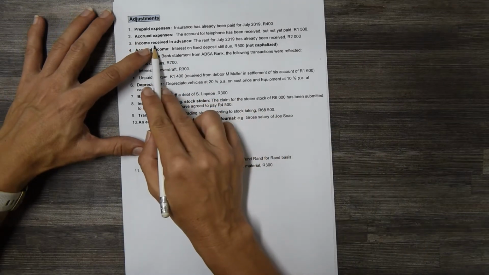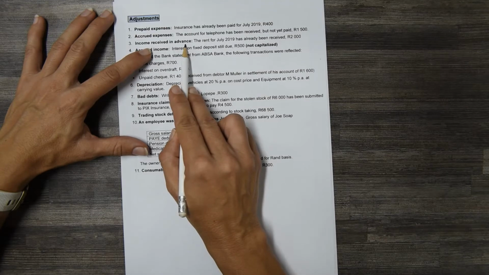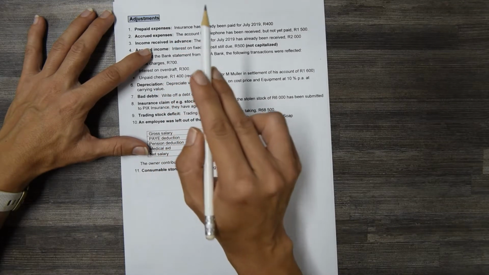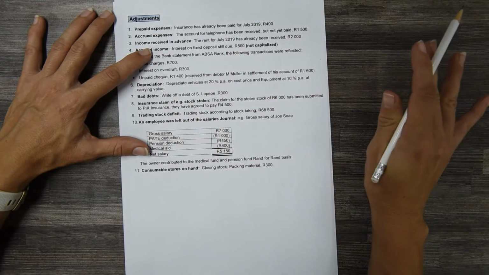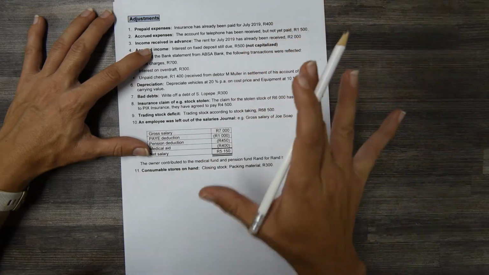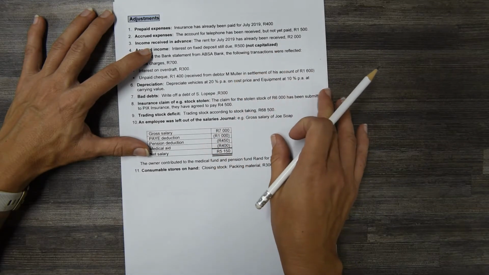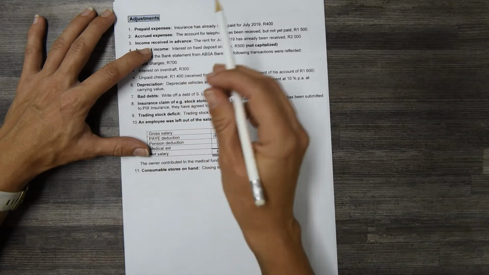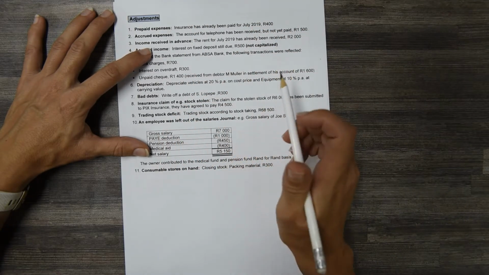The next transaction. Income received in advance, otherwise known as deferred income. It means that I've already received an income that applies to the next financial year. So it must not be included in this financial year. So I'll have to subtract it from my income account. We always add to the income received in advance, but we subtract from the income account it applies to.